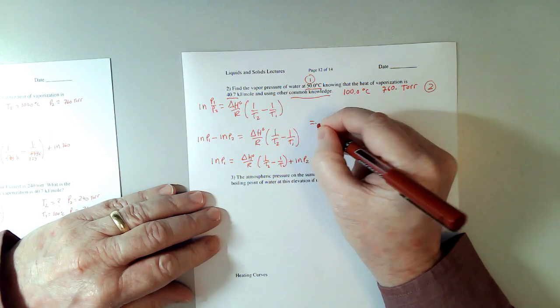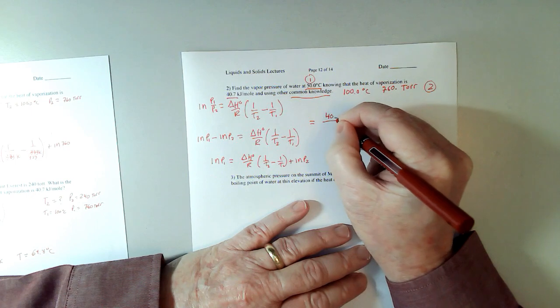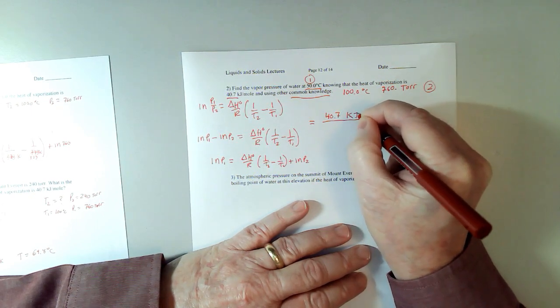Okay, equals. Now, I'm going to say 40.7 kilojoules per mole.